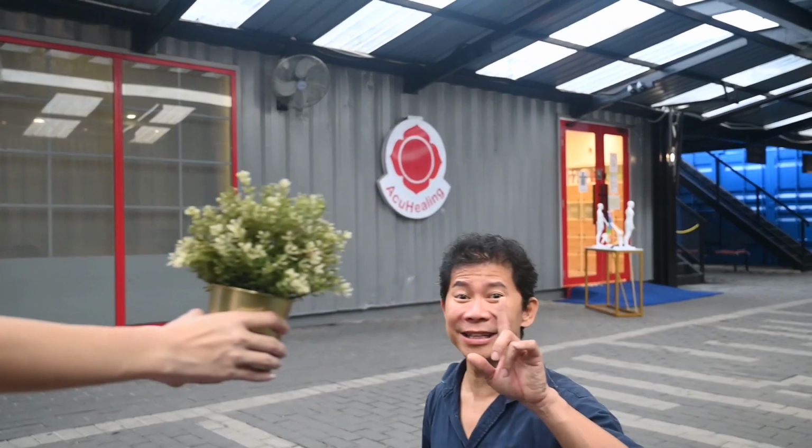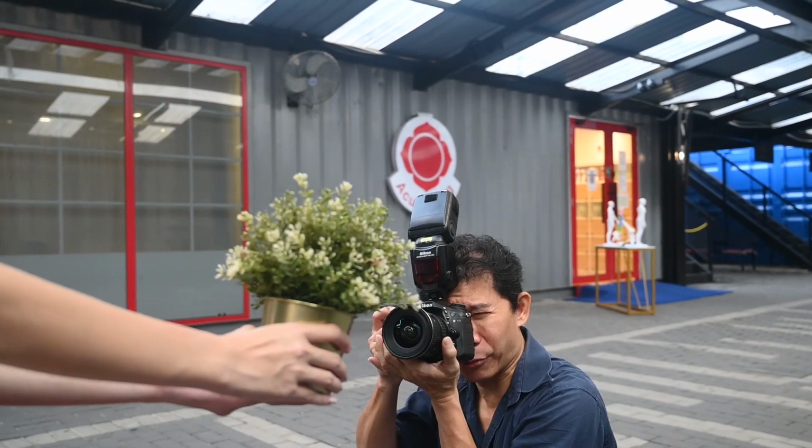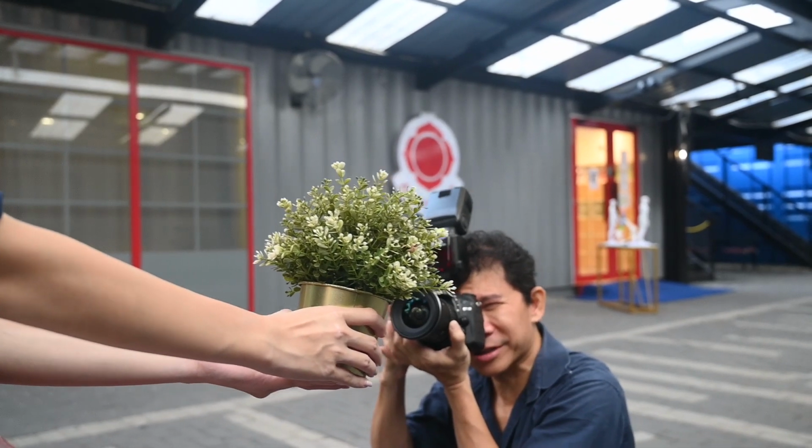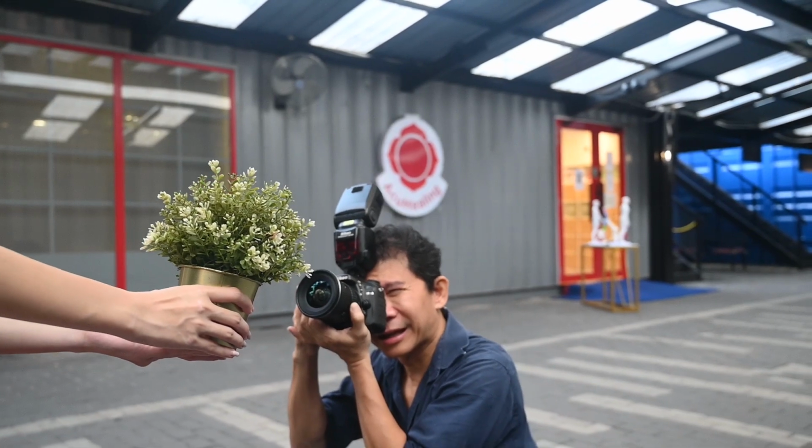And viewers, the next tip, try this. Get your subject to hold a prop and stick it really near to your camera. And focus on the prop, take a shot, and focus on your subject, take another shot.